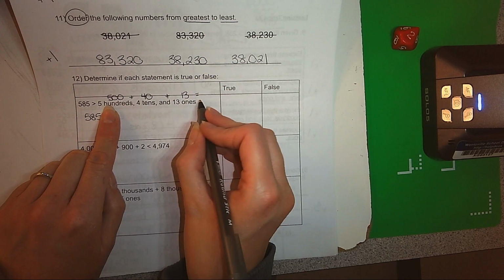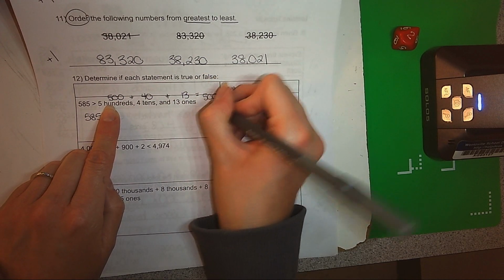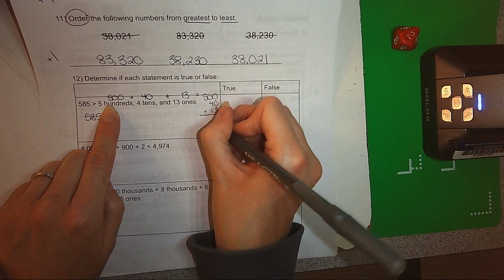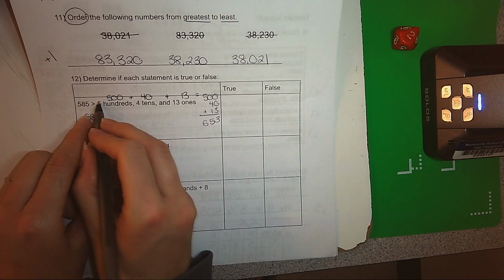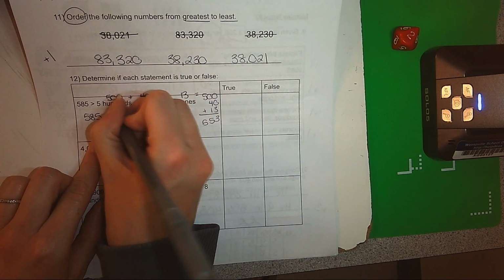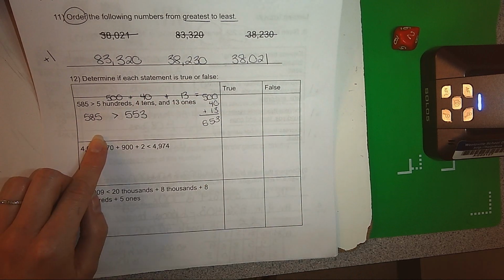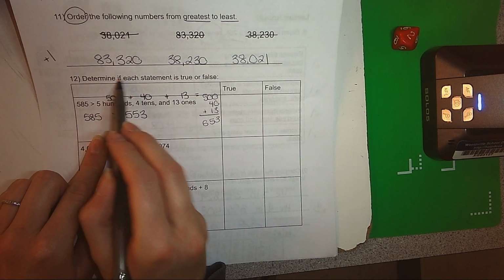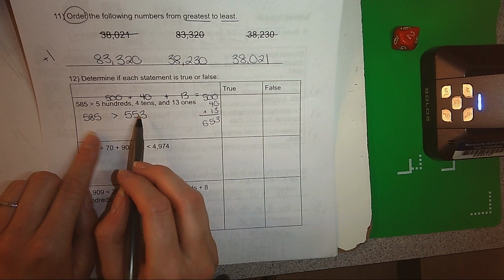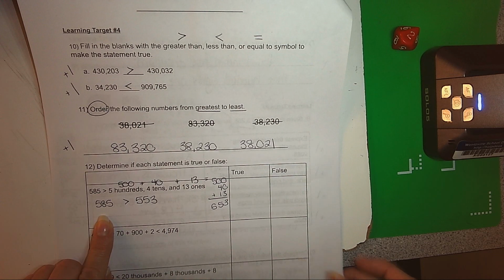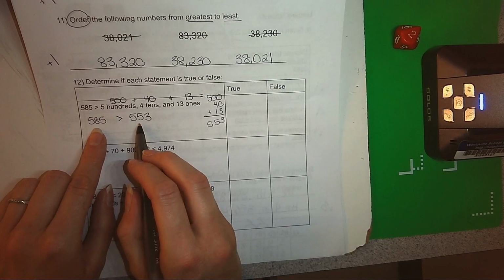By looking at this number in a different way, I realized that this number is really 553. My goal here is to determine if each statement is true or false. By rewriting both numbers in their base 10 numerals, I can now go back and use the skills I used from number 10 to answer number 12.